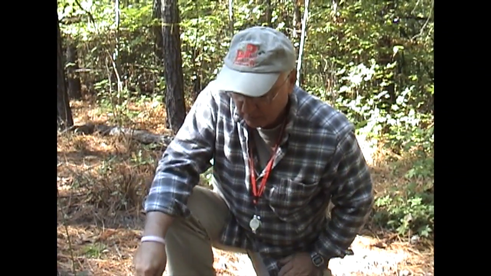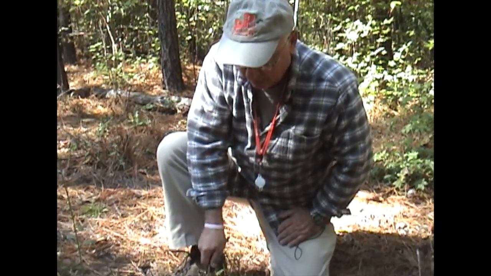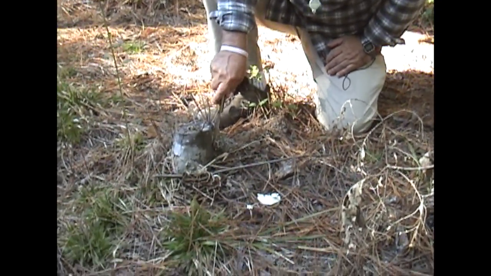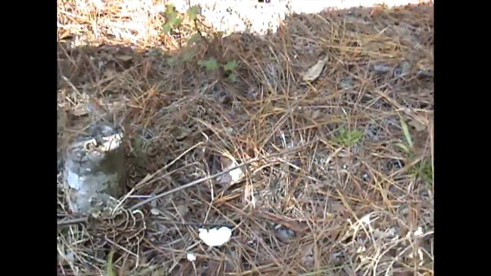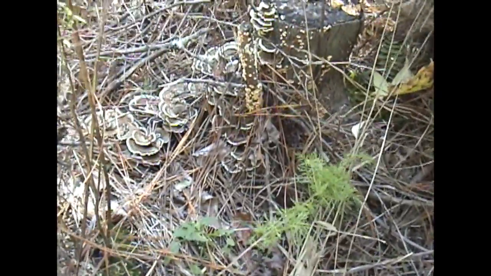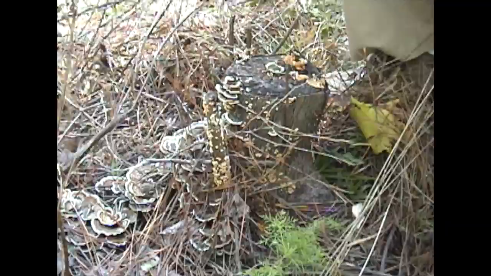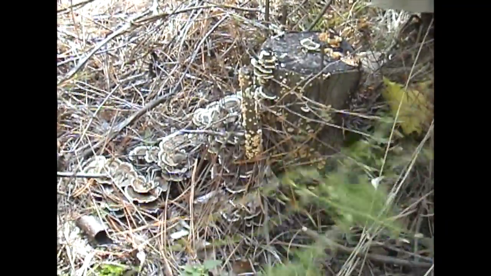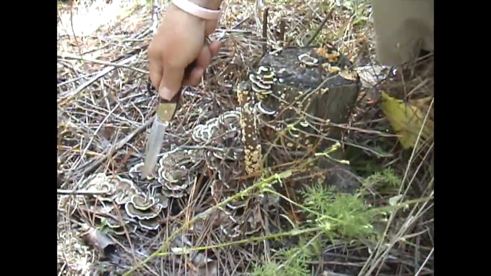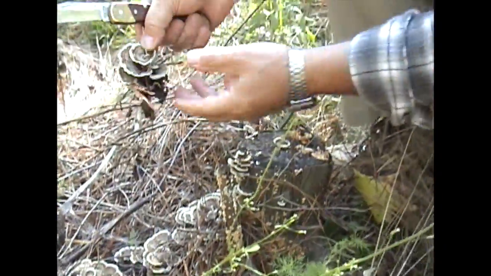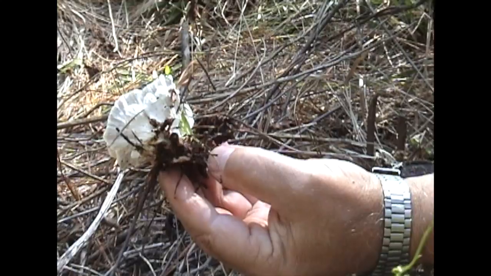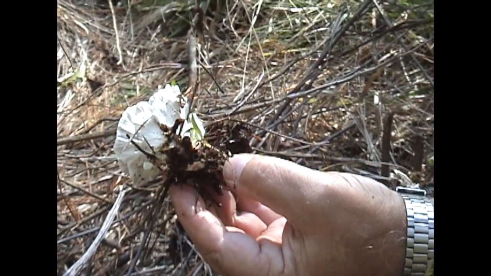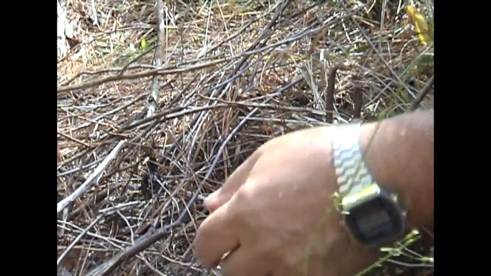Oftentimes when you're kneeling down looking for this particular fungus, you'll notice another group of fungi, and if we can pan over here, we can see another stump with even more of our turkey tail, and this one is even more colorful than the one we just looked at. As you can see here, the zonate colorations are a little bit more vivid. Same idea though, if we turn it over, the underside is pure white, very tiny pores in which the spores are produced.